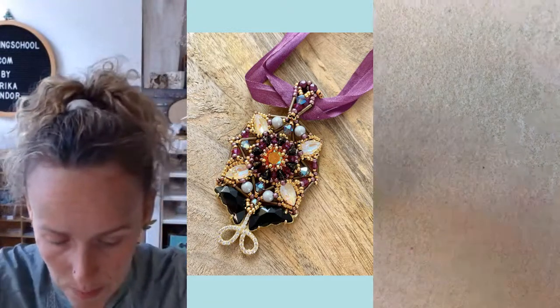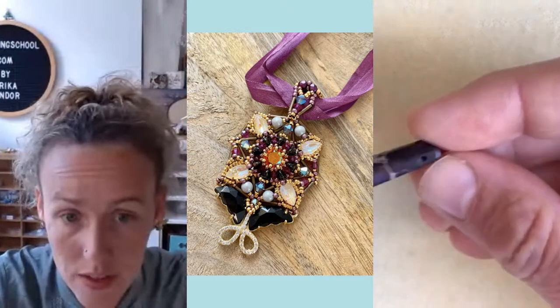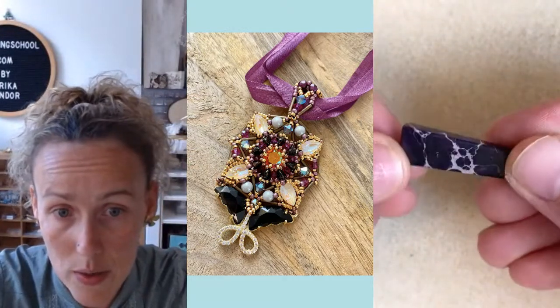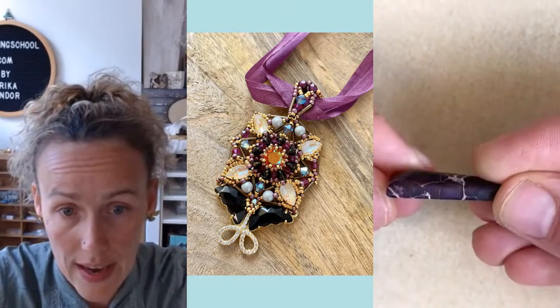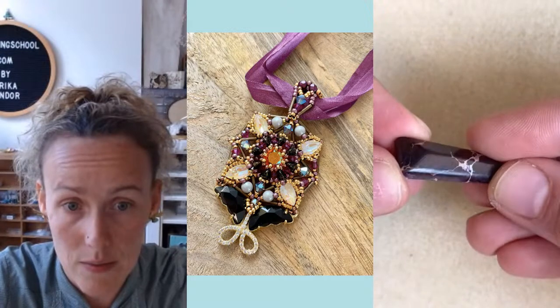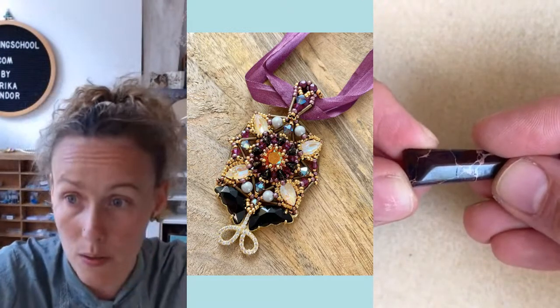So, for example, ignore the holes on this, but as you can see, this one has a flat bottom and very few, but it has facets on the top.